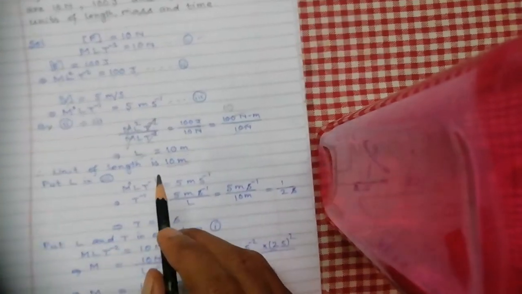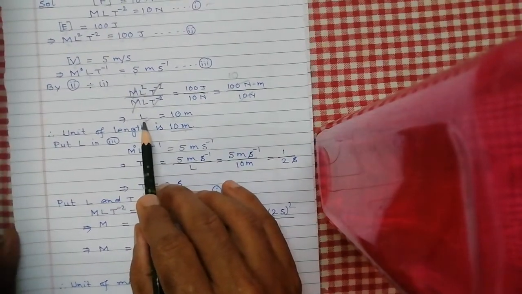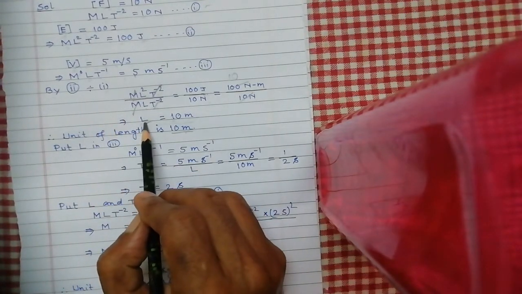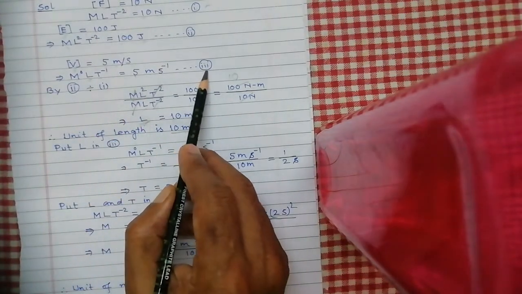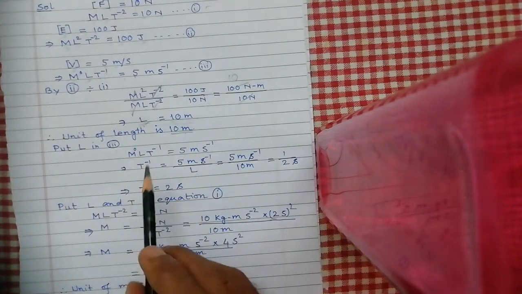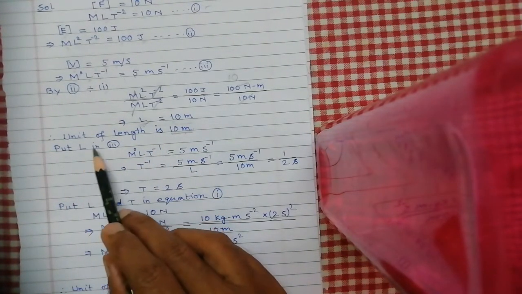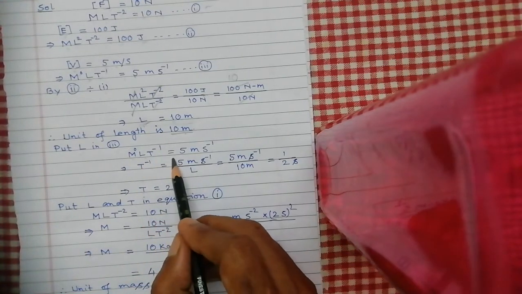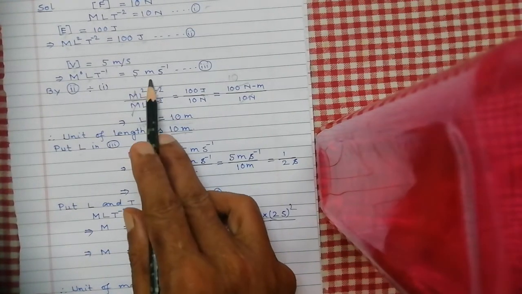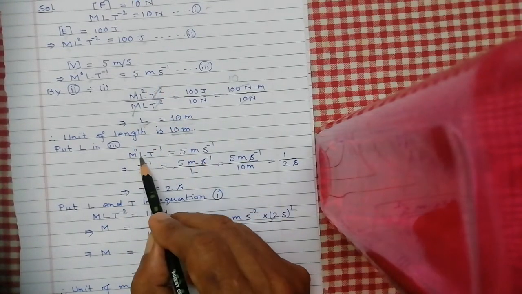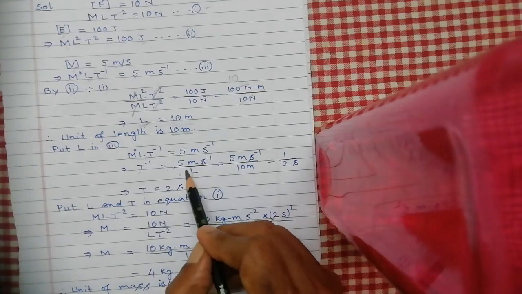Now you get the value of t. Put the value of L in equation number 3, because there is no m there, only L and t to the power minus 1. If you put L, then you get t. Now put L in equation number 3: m to the power 0, L t to the power minus 1 is equal to 5 meter s to the power minus 1. So t to the power minus 1 will be, changing side, divided by L.